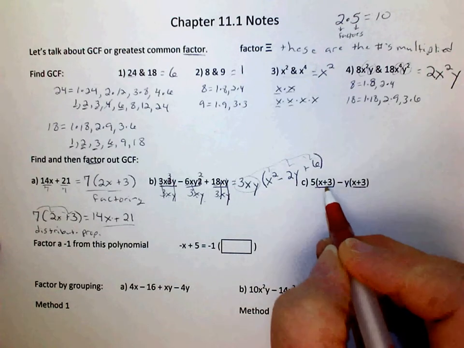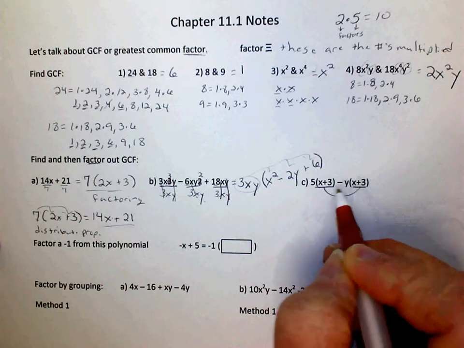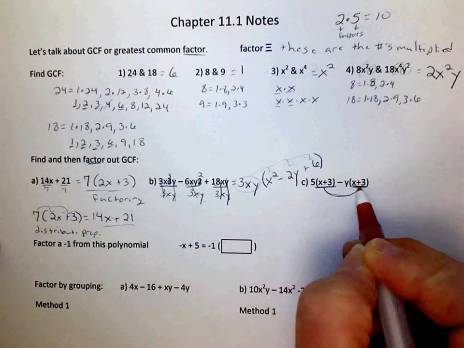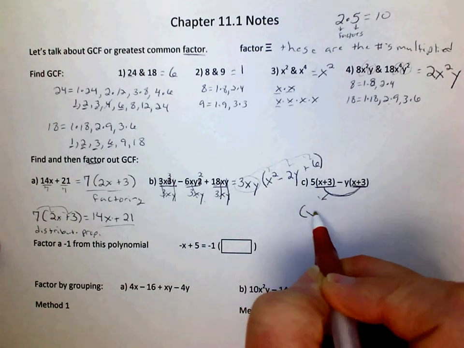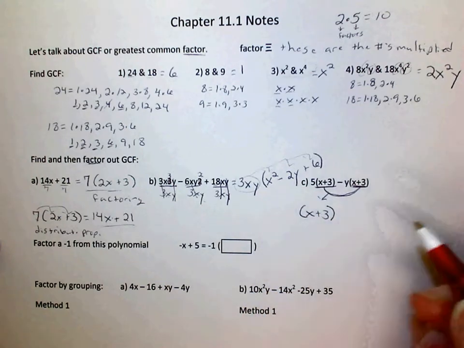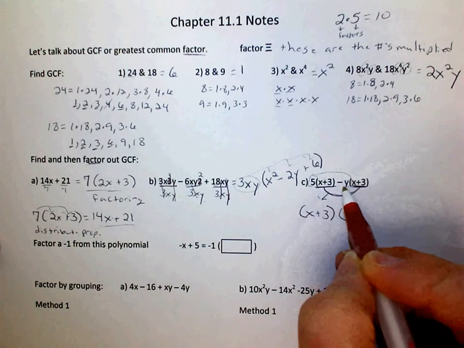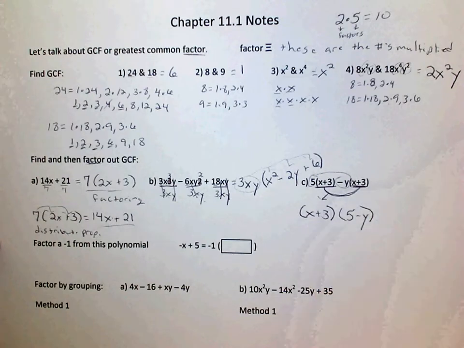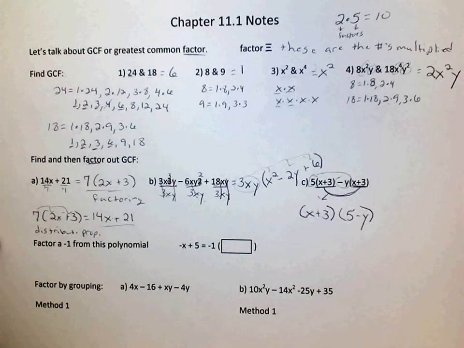So if I am going to factor out the GCF here, I look for what's alike, and it's going to spit that part out one time. And then whatever's left over goes into the second parenthesis. This is actually the last step of factoring by grouping, and we're going to get to that in just a moment.